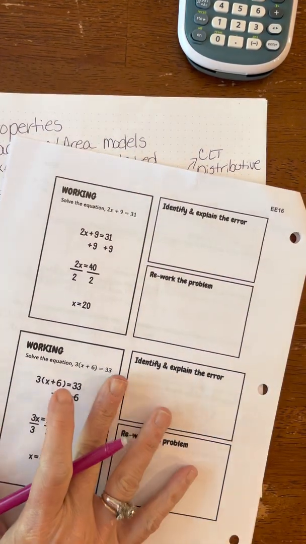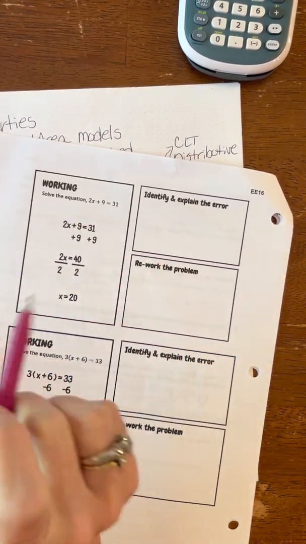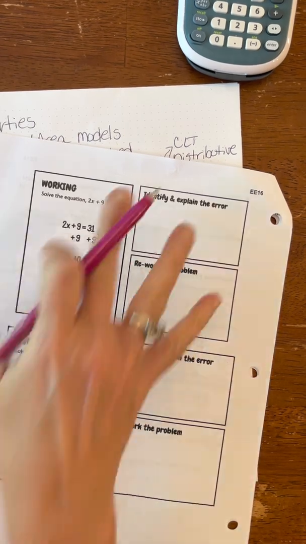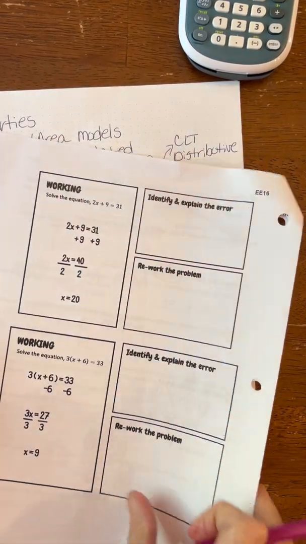This is some more error analysis, and we've already done several of these on the other video. This will be on the key. I'm not going to work all the way through this one. I'm going to just let you do those, and I will have the answer on the key when I upload it.